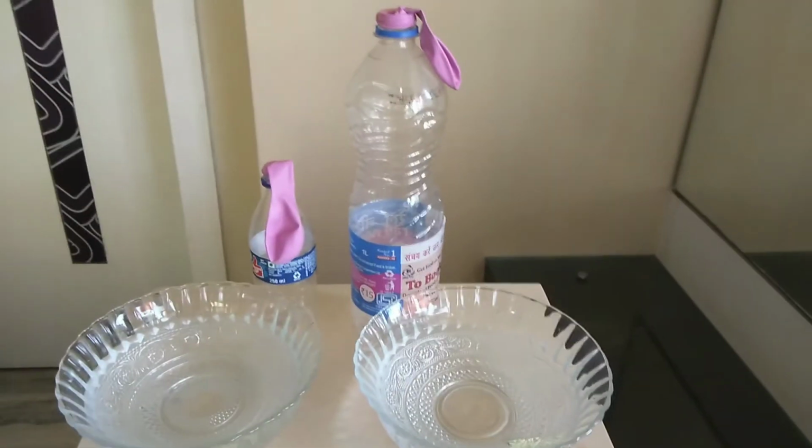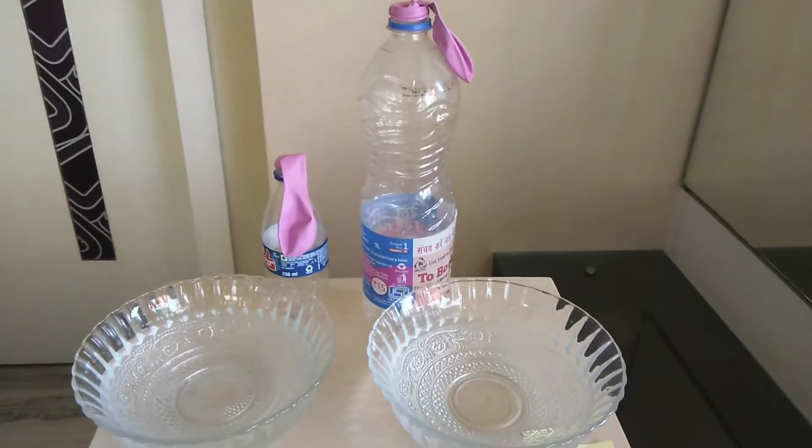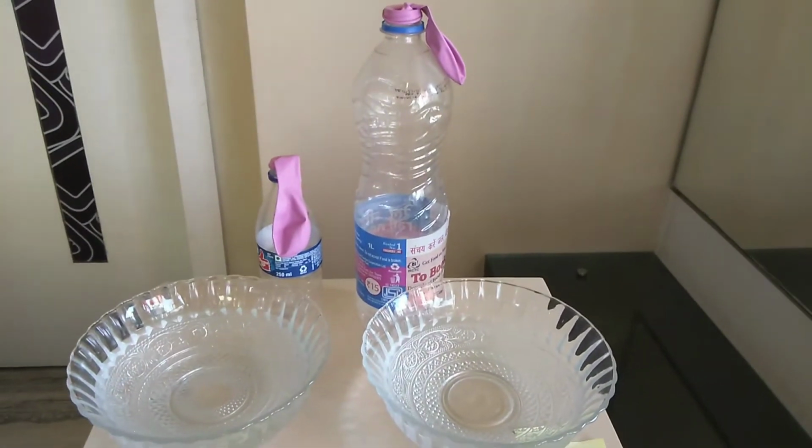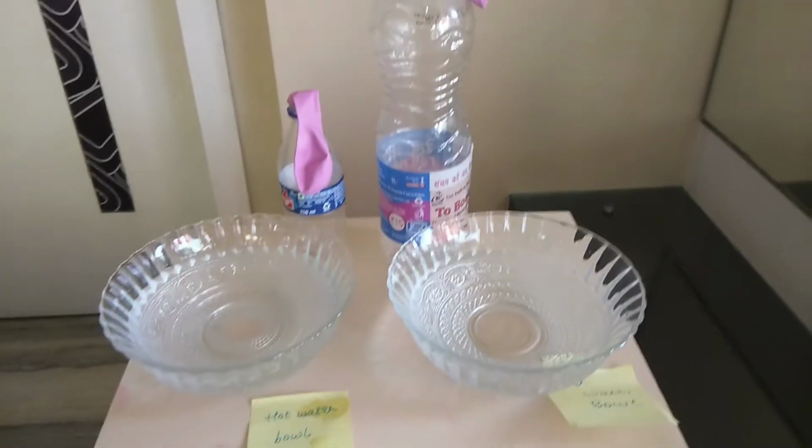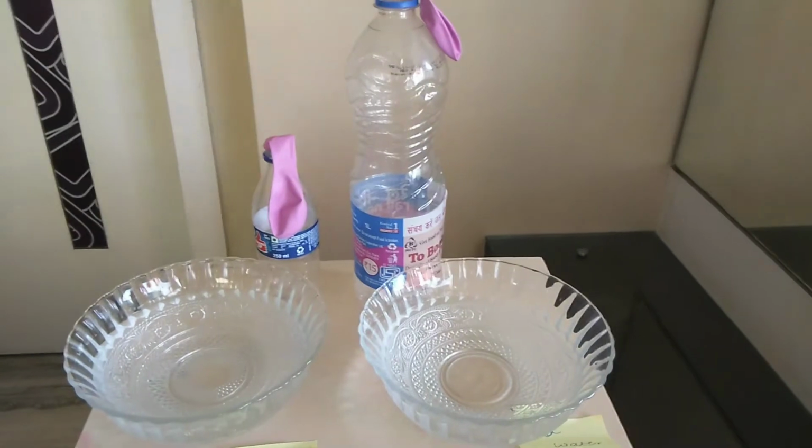I have capped both the bottles with the balloons, and now I'm going to place the larger bottle inside the hot water bowl, and then I'm going to place the other in the cold water bowl. Let's see what happens.